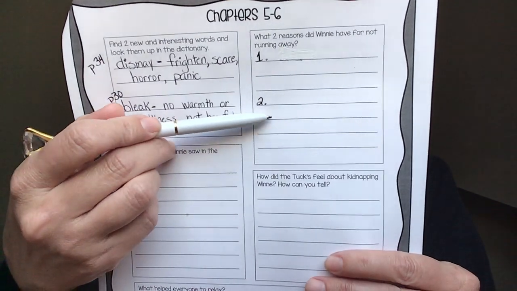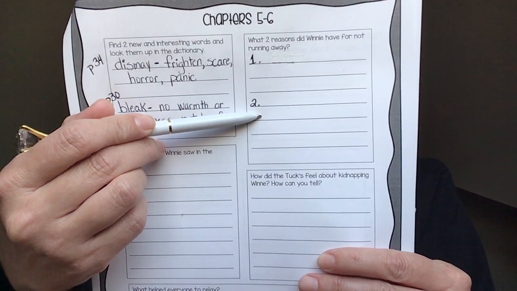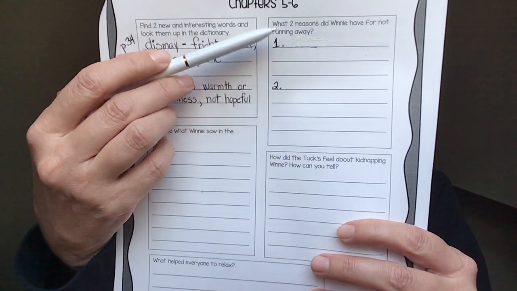Okay, I'm going to stop there because we can answer our first question. So the question in our notes said, what 2 reasons did Winnie have for not running away? Well, we just read them. Her first reason on page 22 in that first paragraph, she said, where would I go anyway? So let's write down, she doesn't know where she would go.